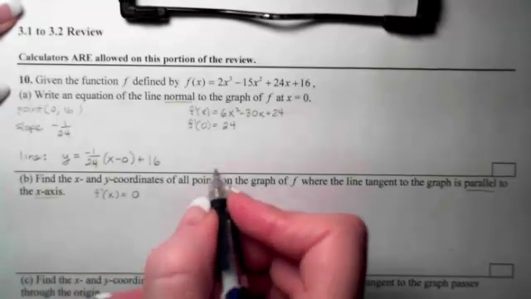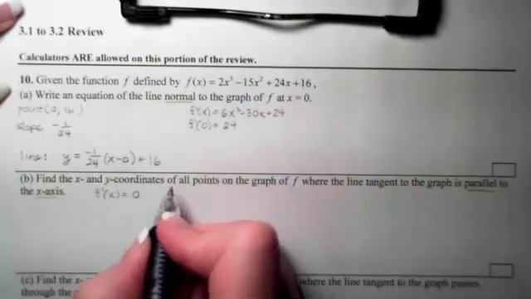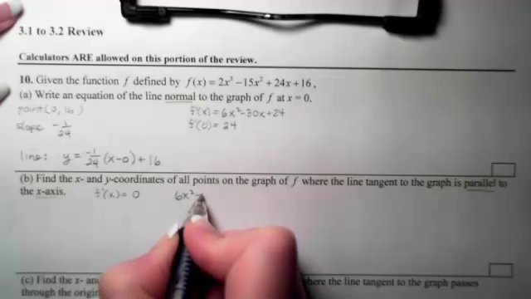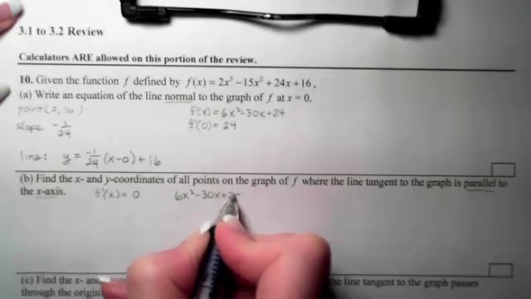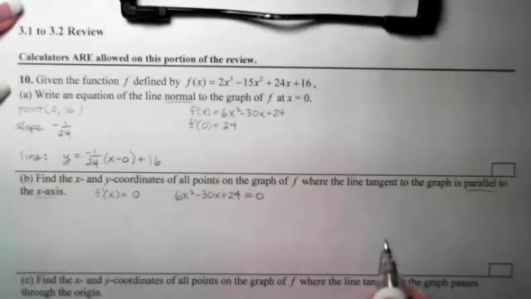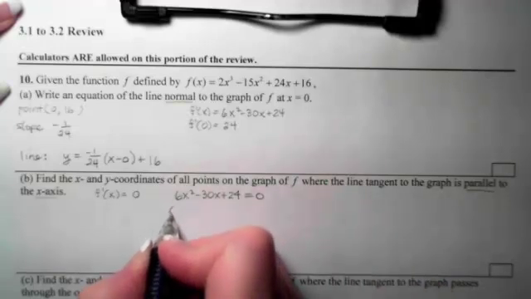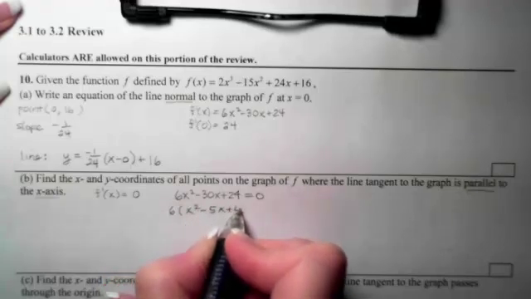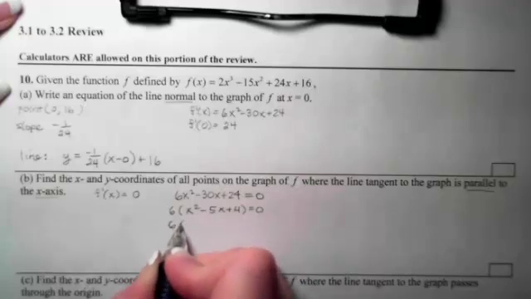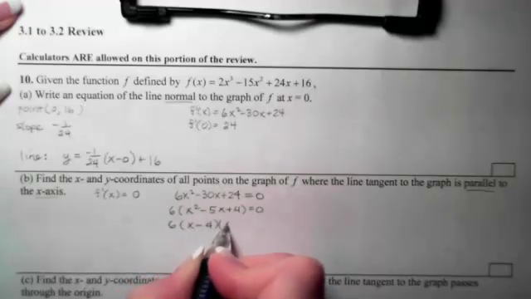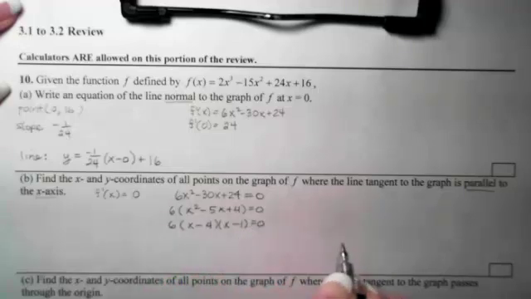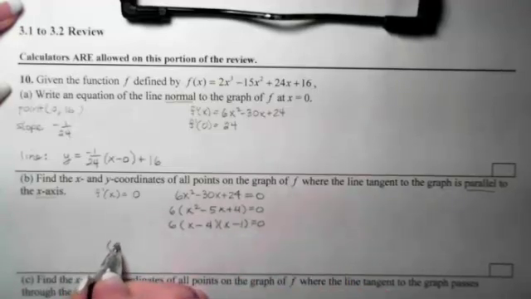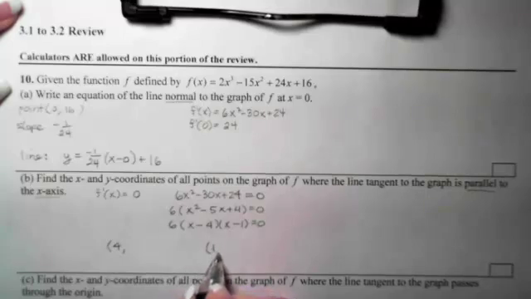So what we're really going to be doing is solving for when this f prime, which is 6x squared minus 30x plus 24, we want to know when that equals 0. So the easiest way to see this is to factor. I'll get a 6 that comes out, and then I can factor even further and get an x minus a 4 and an x minus a 1. So I've now found the x coordinates that generate horizontal slopes. Set each of these factors equal to 0. I've got x is 4 and x is 1.